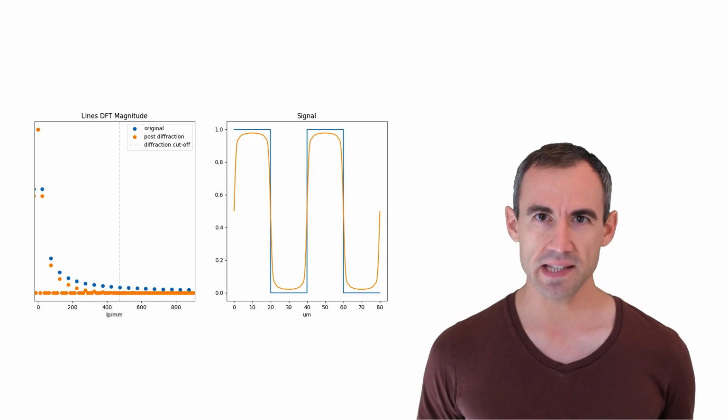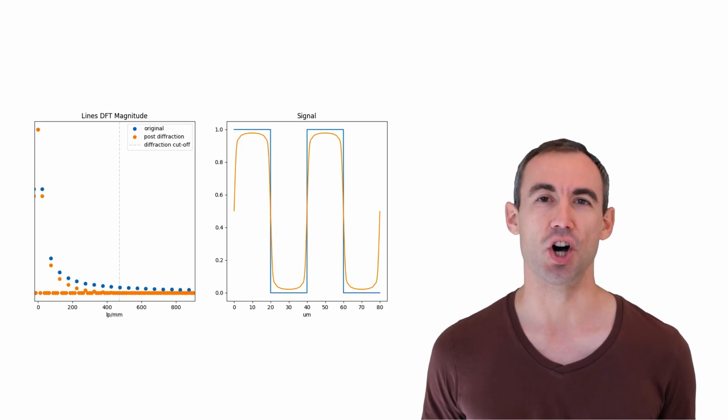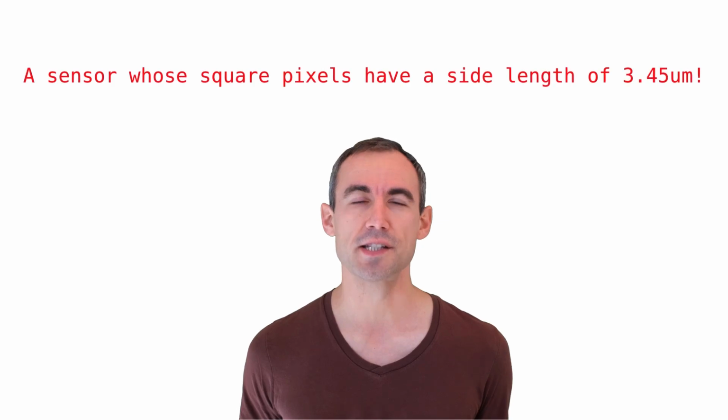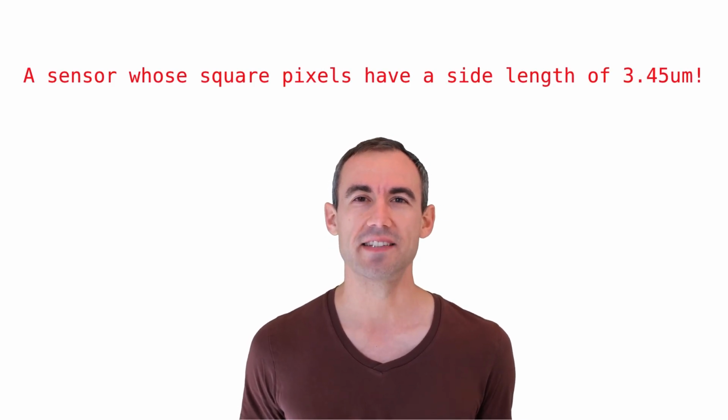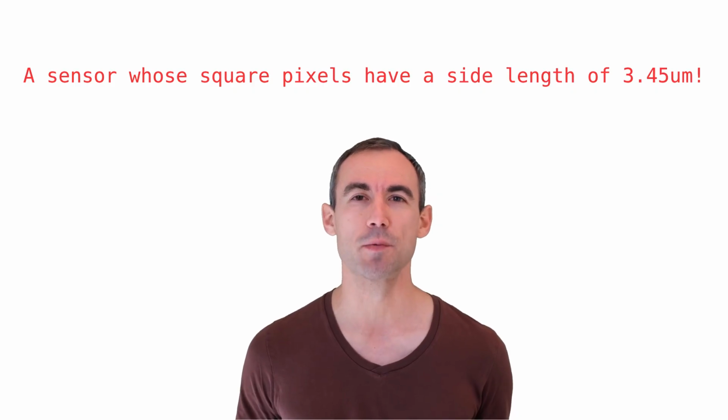Okay, we've seen the impact that a lens has on image resolution and contrast. Now let's have a look at our sensor, because the sensor also affects resolution and contrast. Let's assume that we've got a sensor whose side length is 3.45 micrometers. We saw before that diffraction blurs any pattern with sharp edges, so the light that our sensor receives will never represent a pattern with sharp edges. So we'll look at wave patterns again.